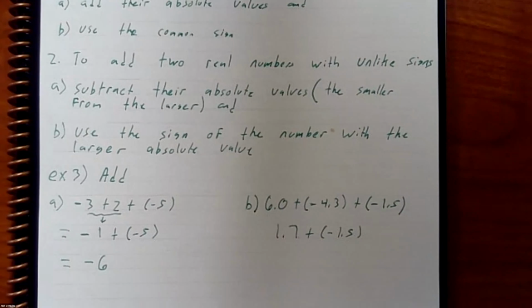1.7. Well, let's think about it this way.